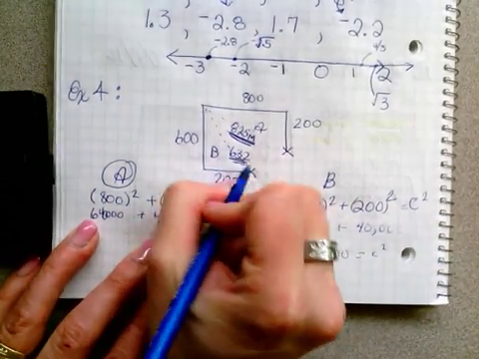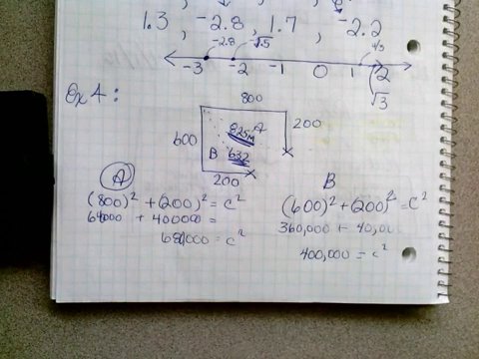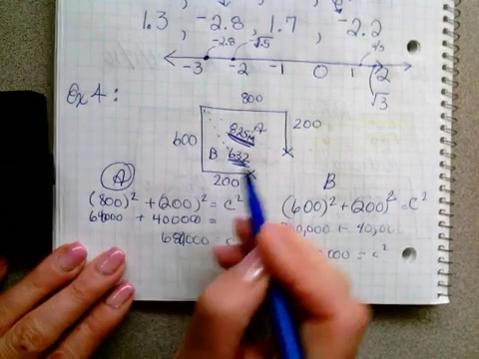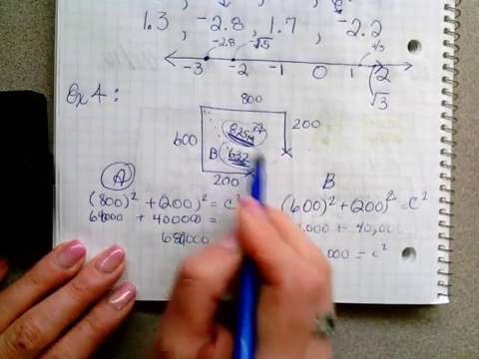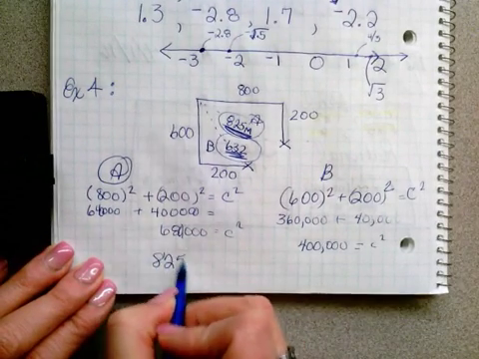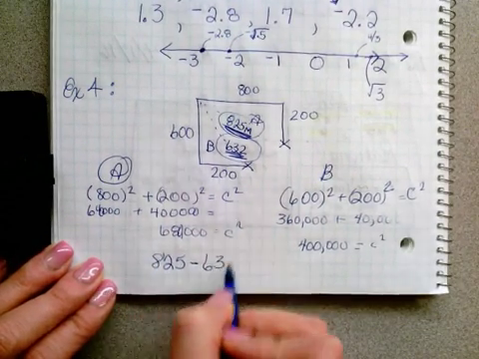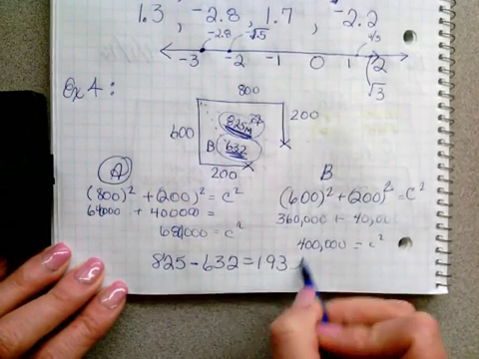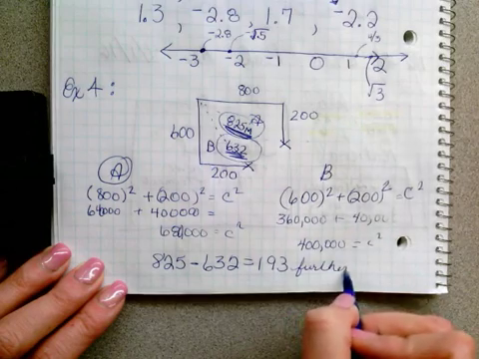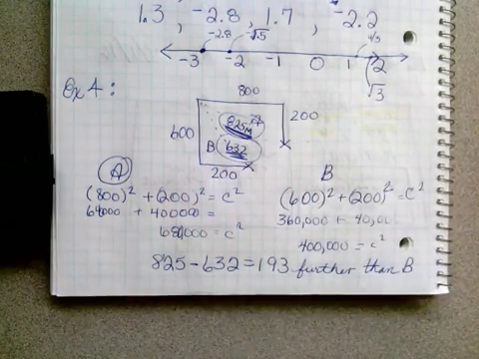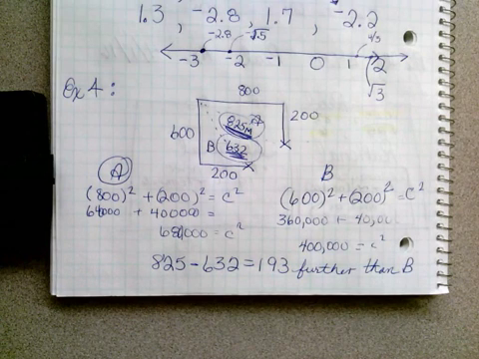Are we done answering the question? To the nearest 10, how much further did A travel than group B? A minus B. Most of you have already done all this. Of course, you can see it in the book. 193 further. Okay? 193 further than B.